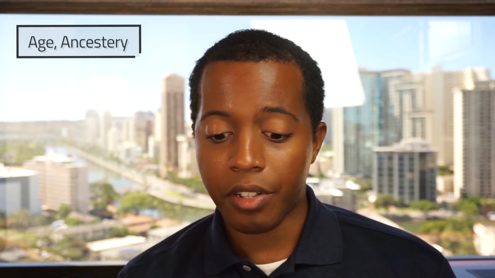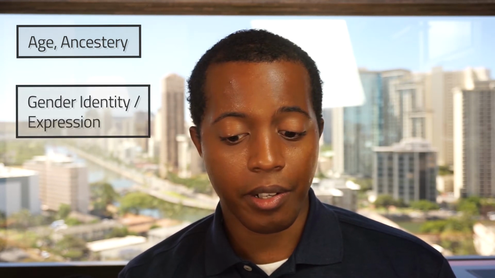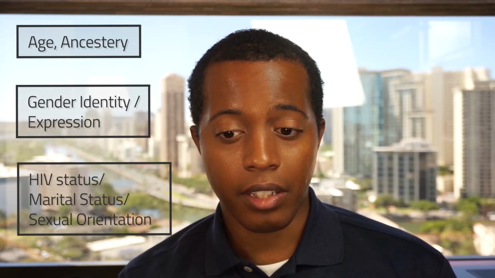But here in Hawaii, we have additional rules, and if you discriminate based on these, then you're kind of in trouble. Age, ancestry, gender identity or expression, whether or not they have HIV, marital status, or sexual orientation. Those are additional protected classes for Hawaii, and if you deny somebody based on those, and you didn't know that was a rule because you only read the federal rule, then you're still in trouble. You're still liable. That's a huge violation, and it's just kind of like getting pulled over. Just because you don't know the law doesn't mean that the law doesn't apply to you.